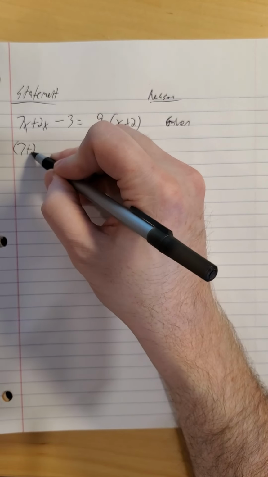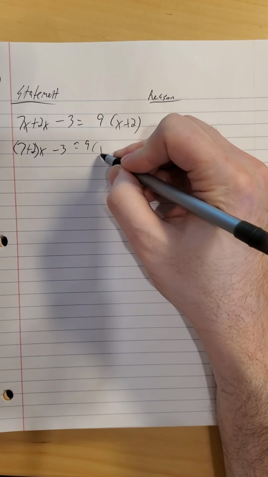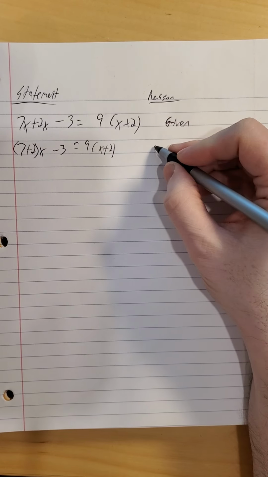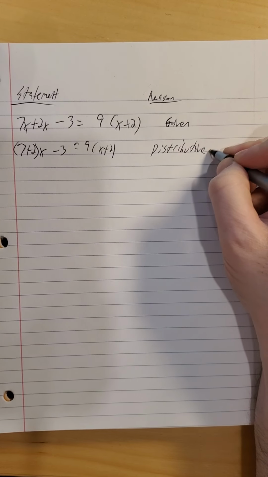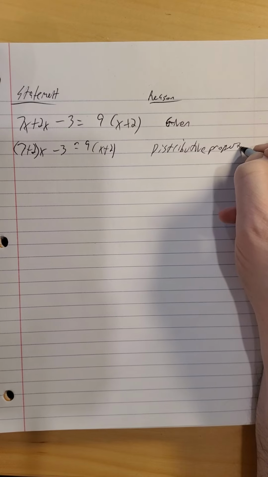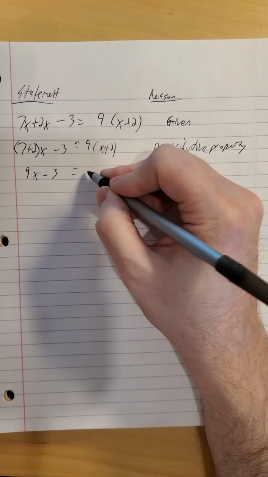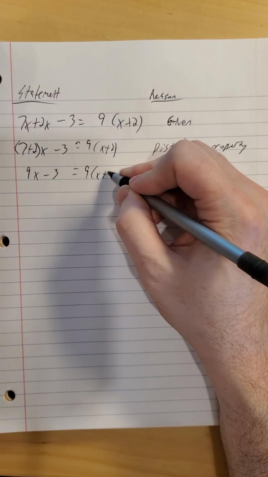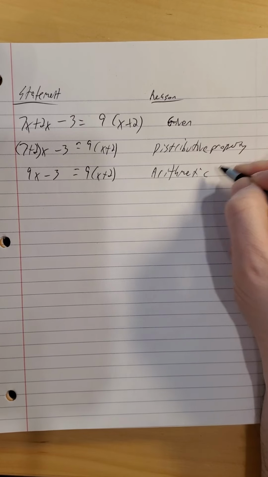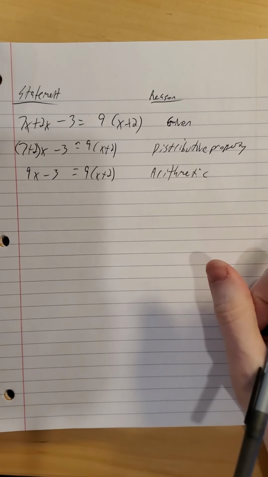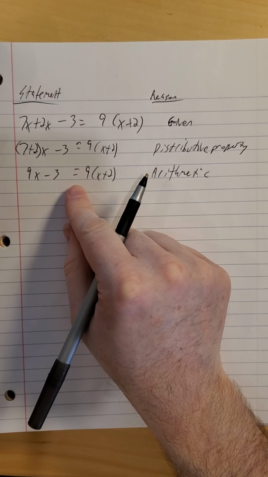So I have 7 plus 2 of the x's minus 3. And I'll just hang on to that right side for now. So that is the distributive property. Arithmetic gets us to 9x minus 3. So I just took care of what was in the grouping symbols there. That's all the simplifying I can do on the left-hand side.